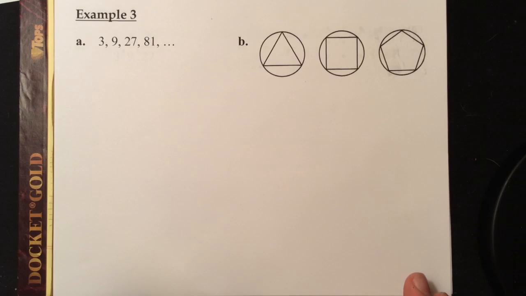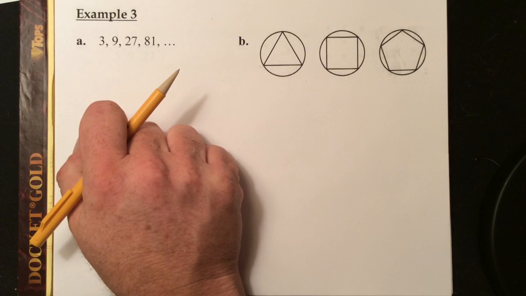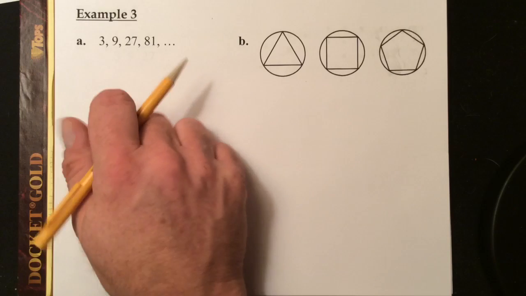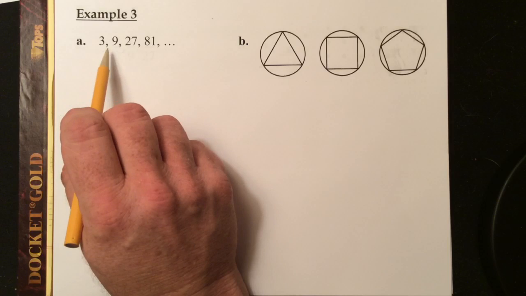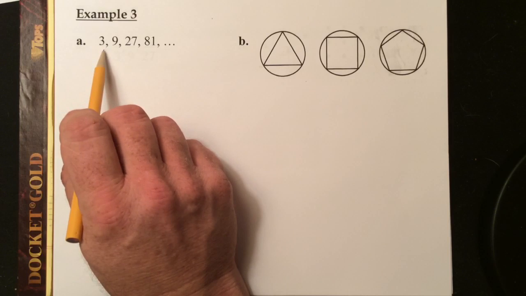Example 3. In this example, you will find and use a pattern to predict a result or results. You probably remember doing a little bit of this in Algebra 1, at least this part of it. Has two parts, A and B. Part A, 3, 9, 27, 81, and so forth. Now remember, a sequence is a literal mathematical term. A sequence usually contains numbers, but it doesn't have to.